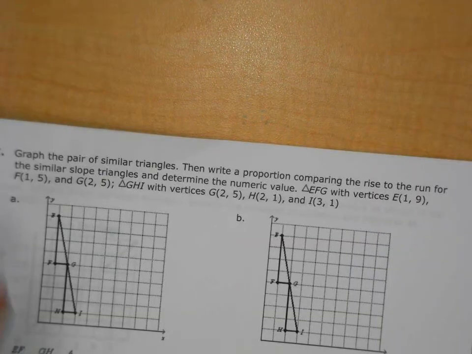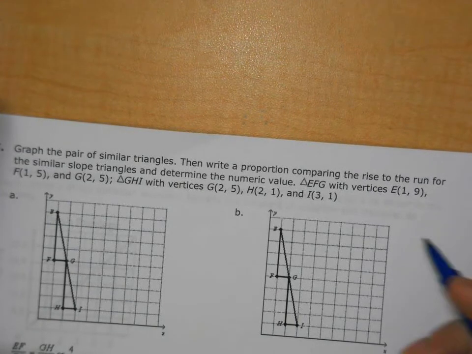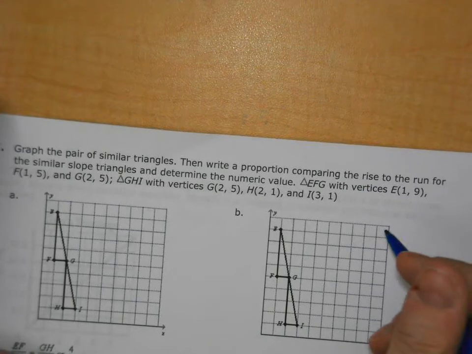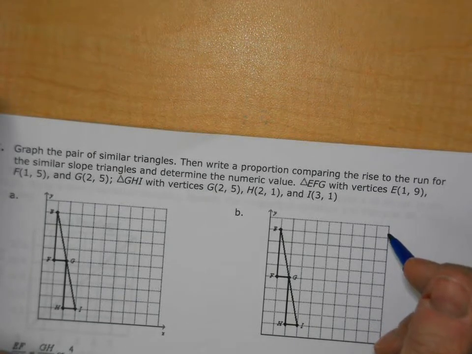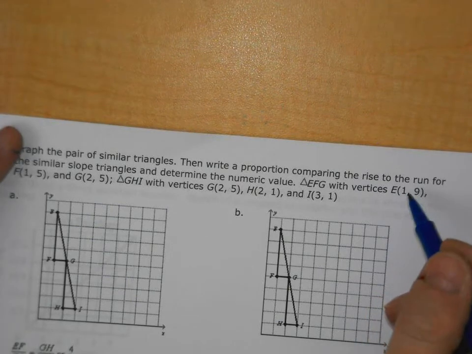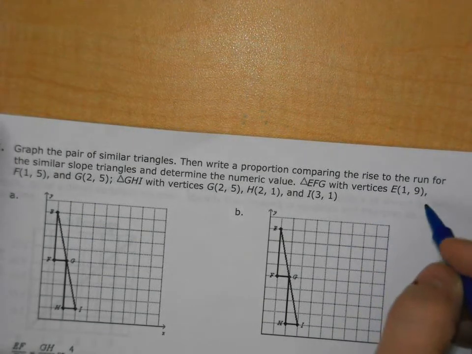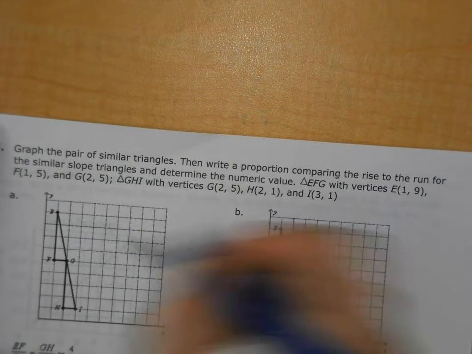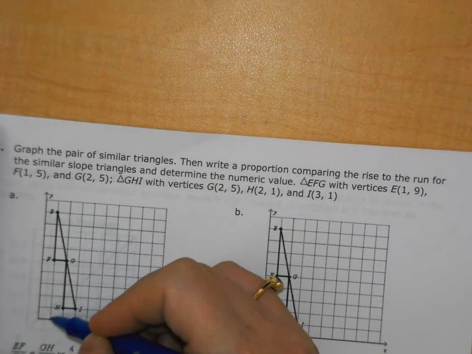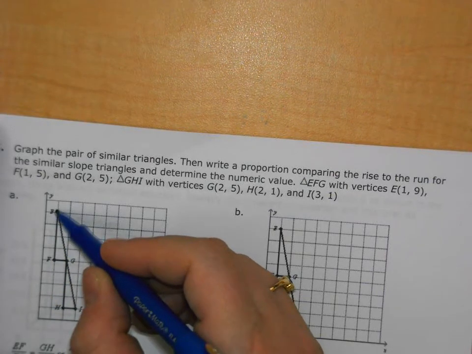Number 7. Graph the pair of similar triangles, then write a proportion comparing the rise over the run of the similar slope triangles, and determine the numerical value of that slope. Okay, so I'm going to look at my points, and my graph is looking pretty similar, but I'm just going to double check. I'm going to go 1, 9 should be E, so 1, 1, 2, 3, 4, 5, 6, 7, 8, 9, so that's correct.